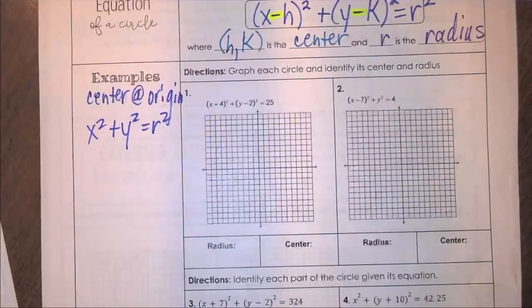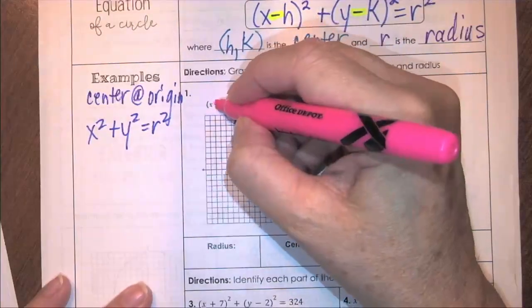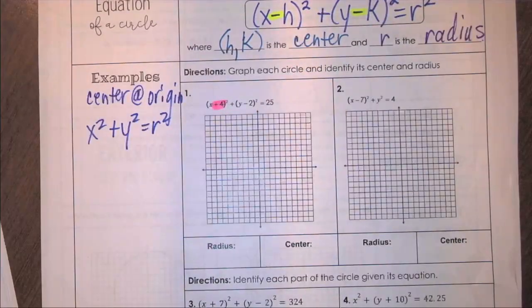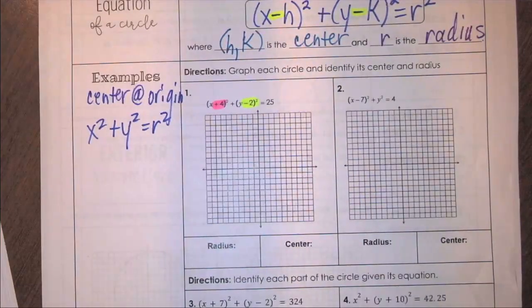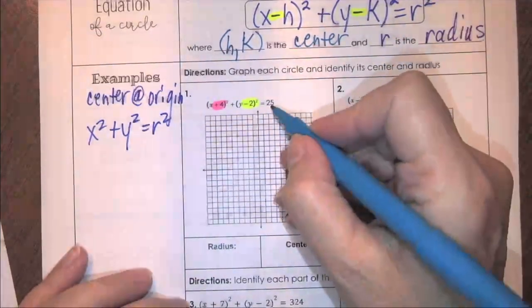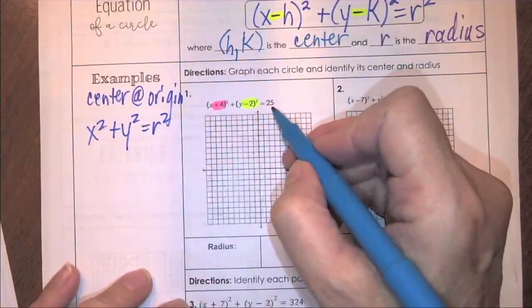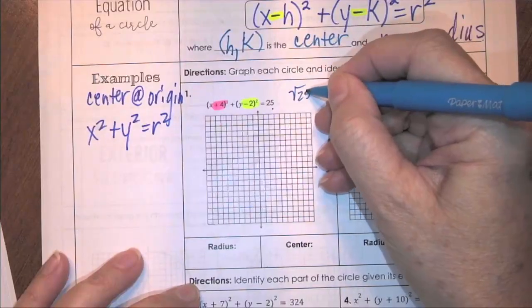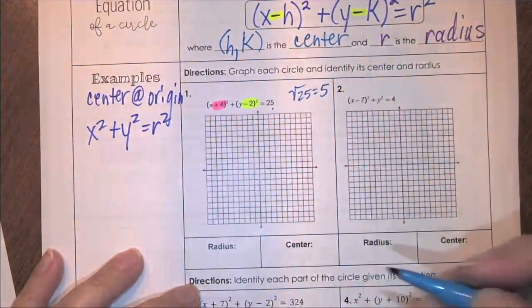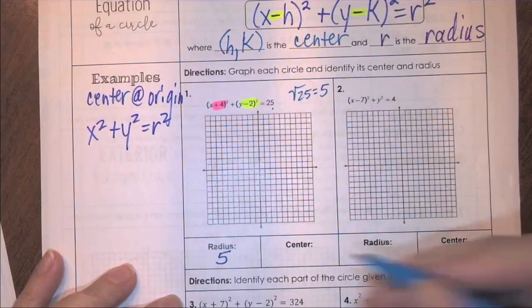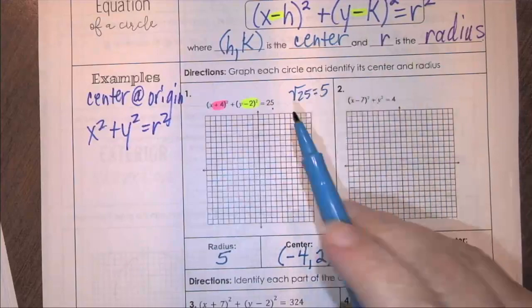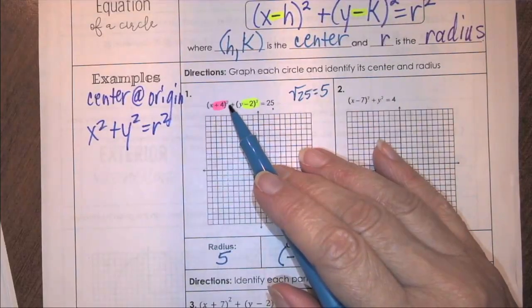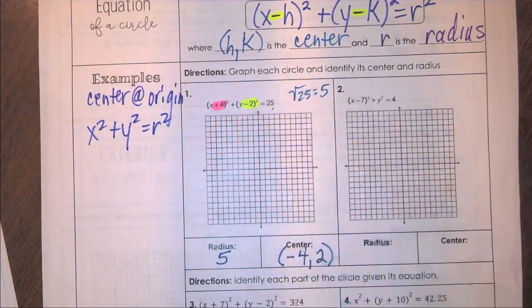All right, let's look at this one. It says (x plus 4) squared plus (y minus 2) squared equals 25. So, first of all, what's the radius? If r squared is 25, wouldn't the square root of 25 be my radius? So my radius is 5. The center is (negative 4, 2). Because remember, if this is minus h, it would have to be minus a negative 4 to become plus.